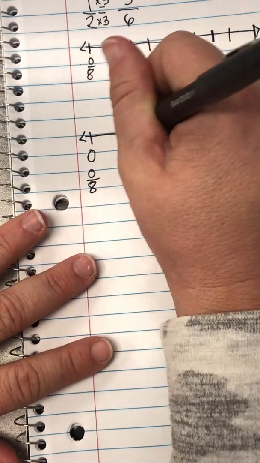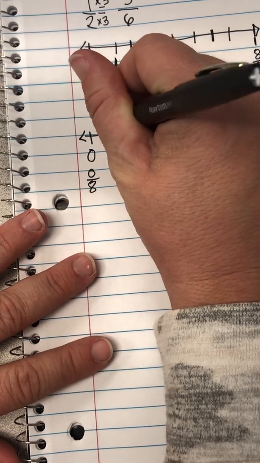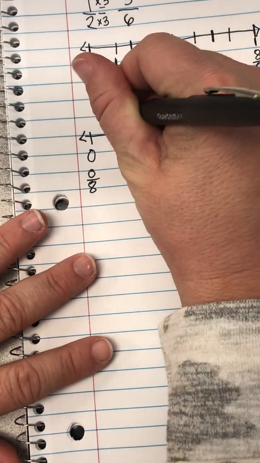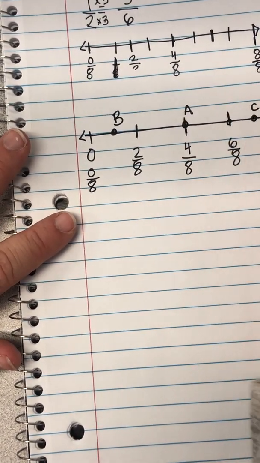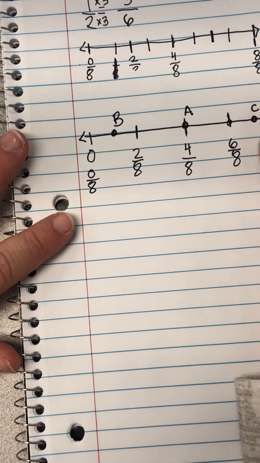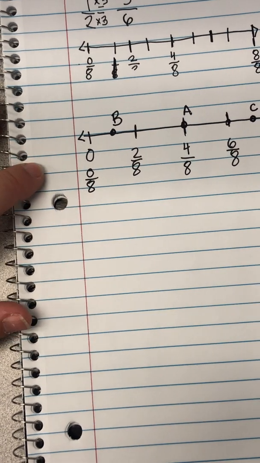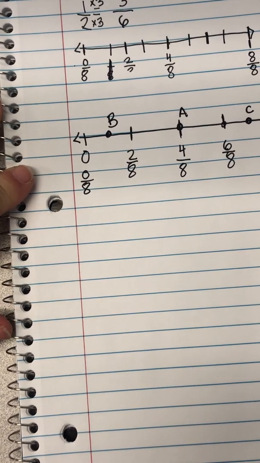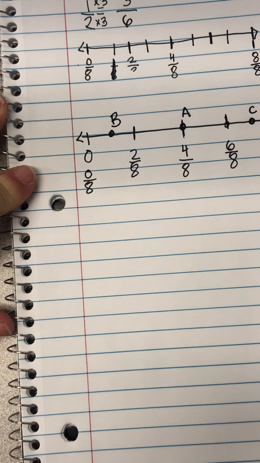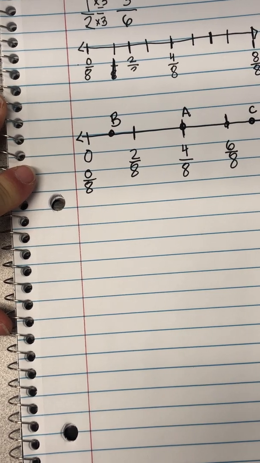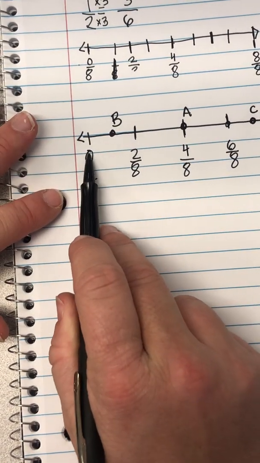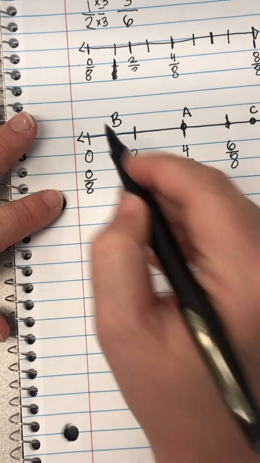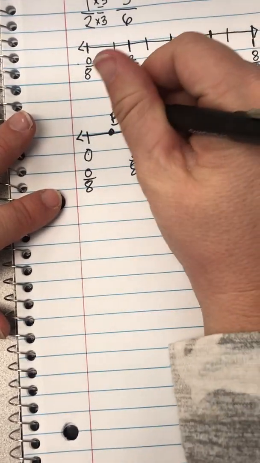So say my question asked which, and there was points like this would be A, this would be C, and this would be B. Okay? We'll put D over here. The question may say which point on the number line equals 1/8. So you would have to look and see, okay, if it's 1/8, we know it's going to be in between 0 and 2. So that would be this. It would be B.